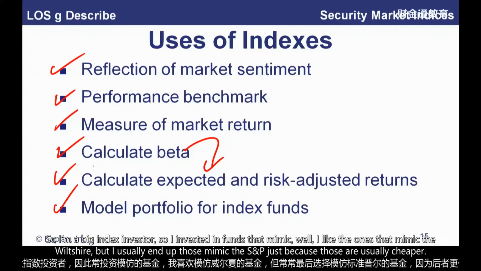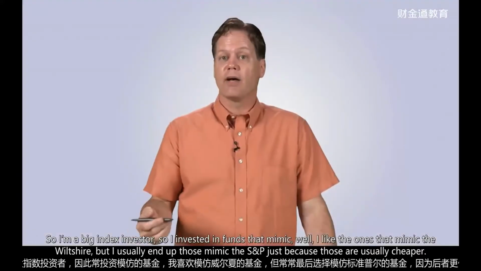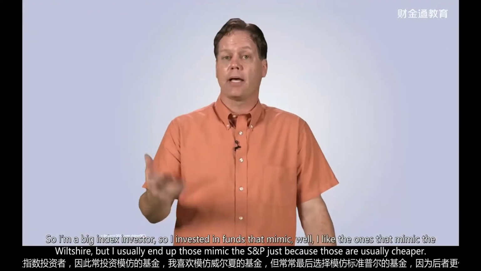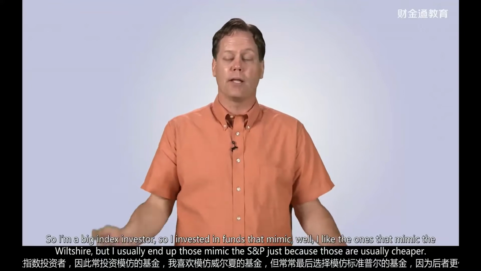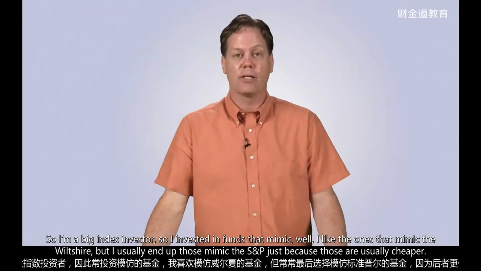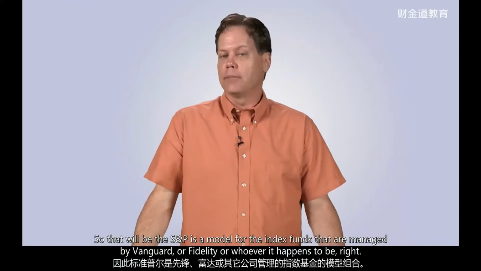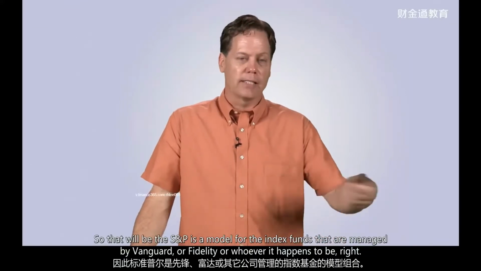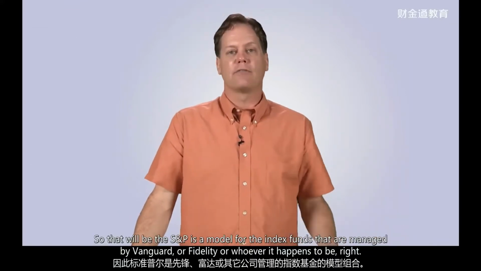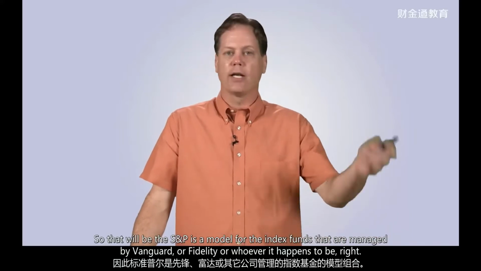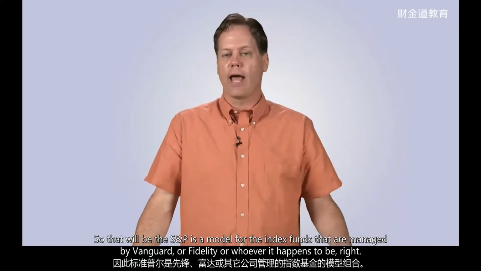I'm a big index investor, so I invest in funds that mimic, well, I like the ones that mimic the Wilshire, but I usually end up in those that mimic the S&P just because those are usually cheaper. So that would be the S&P as a model for the index funds that are managed by Vanguard or Fidelity or whoever it happens to be.